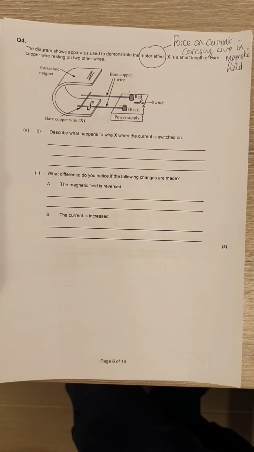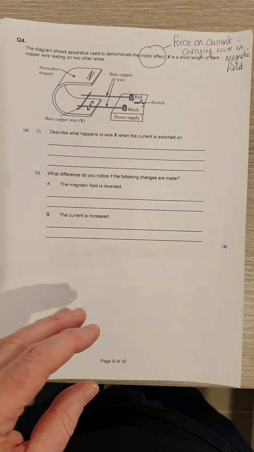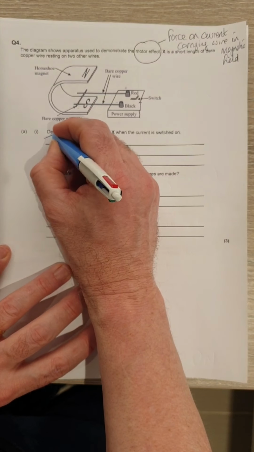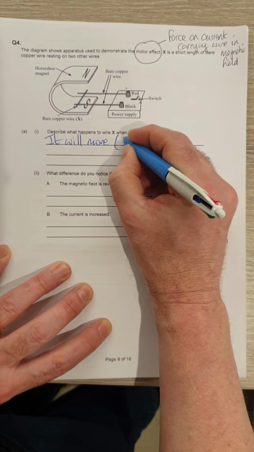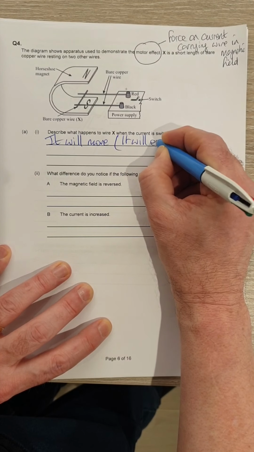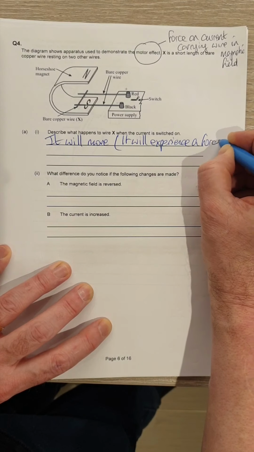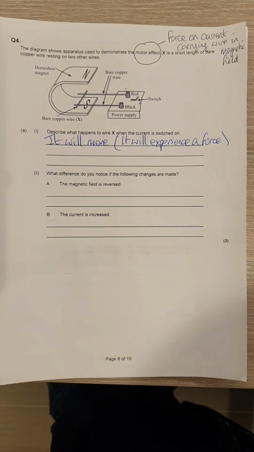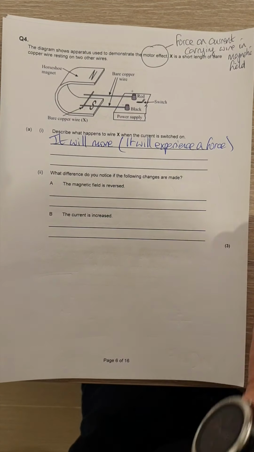Now, it asks what's going to happen to the wire X. So first thing it's going to say is it will move, or you could say it will experience a force. That's also acceptable, but that's not going to be enough to get the mark here. You need to add some further information. So what direction will that be?